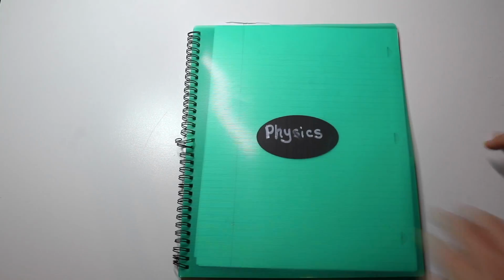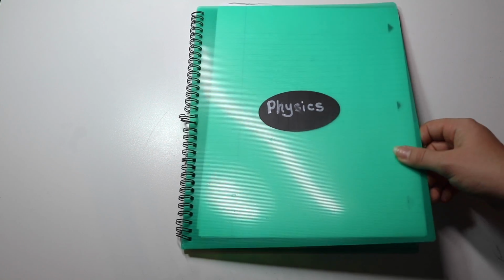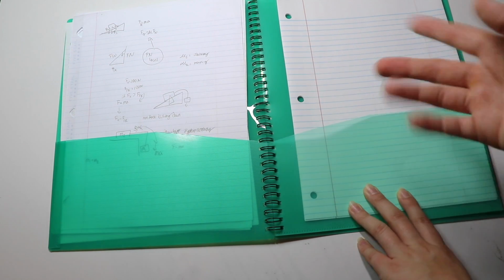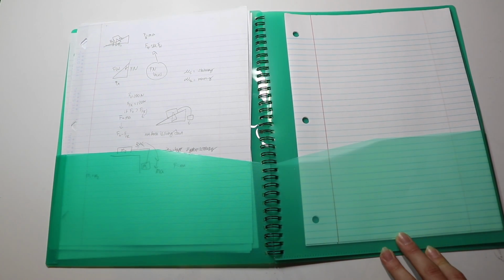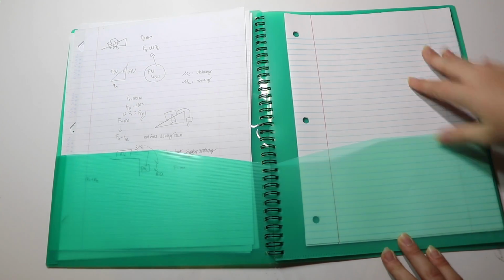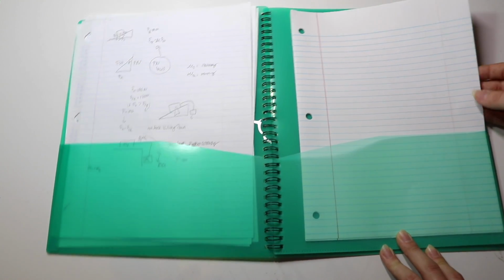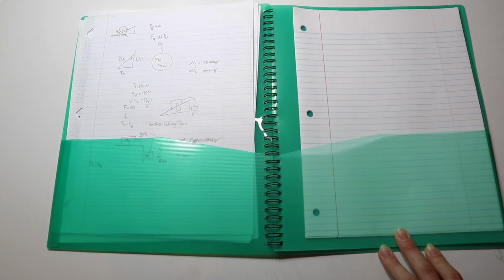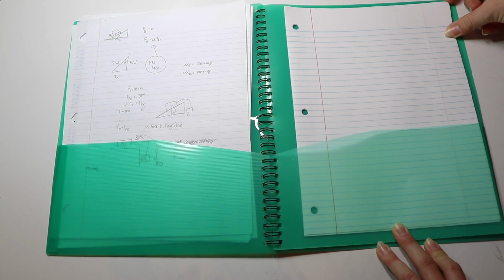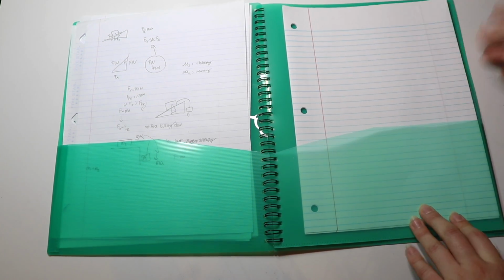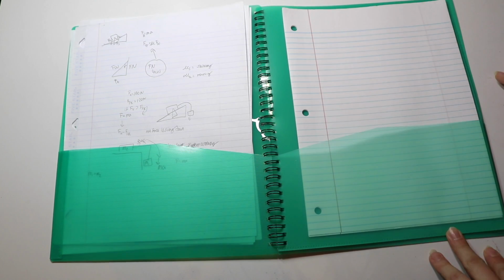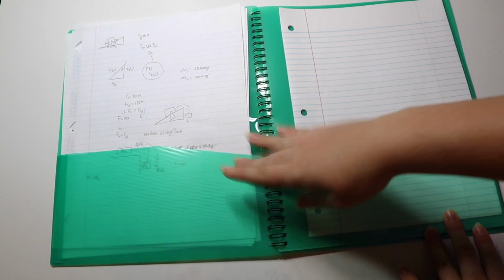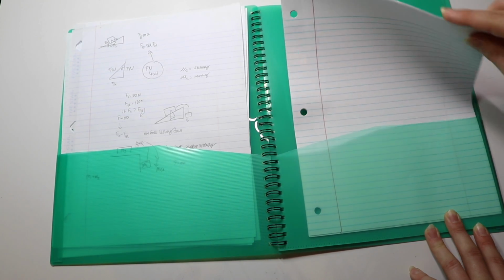For physics, I'm not required to have a folder, but I personally use one just because it uses less space and we don't really take notes in class. You can see I have physics written here, and inside I always take out my notes and put them back in my cubby later on, but I just have some random stuff here. We don't honestly do very much writing in class, and if we do, we usually turn it in at the end of class. I have formulas in here too, and on the right side I just have paper so that I can do the work in class.